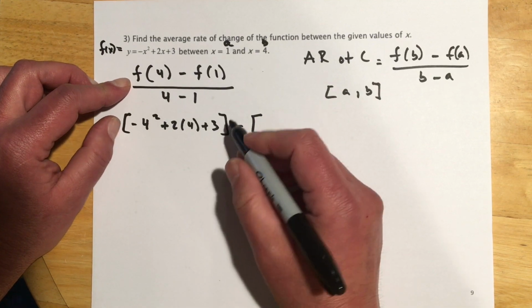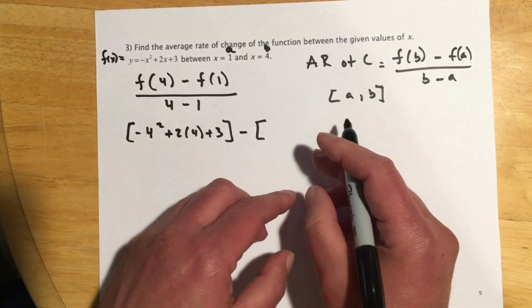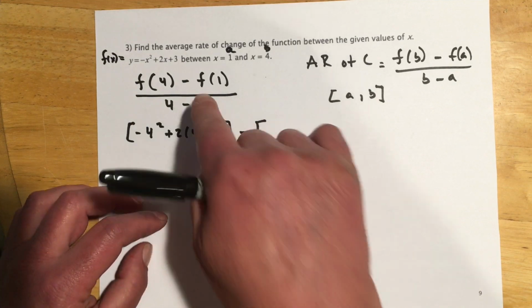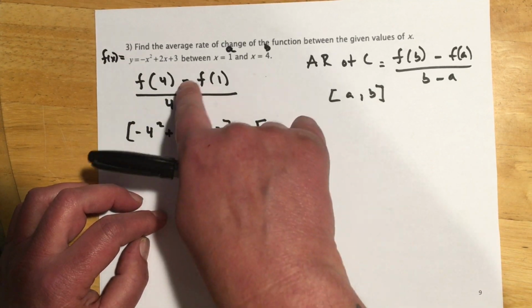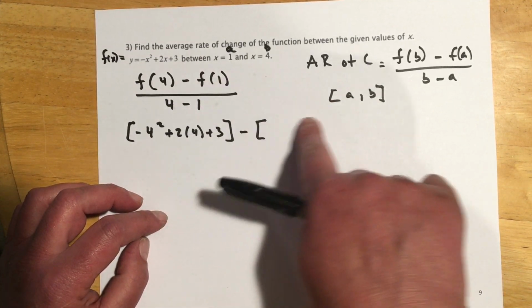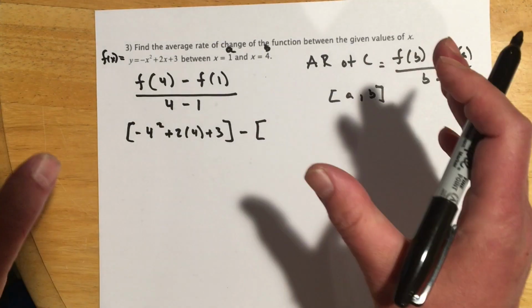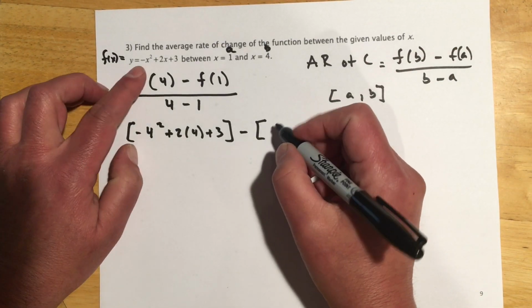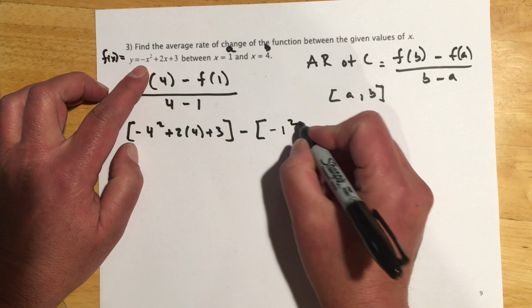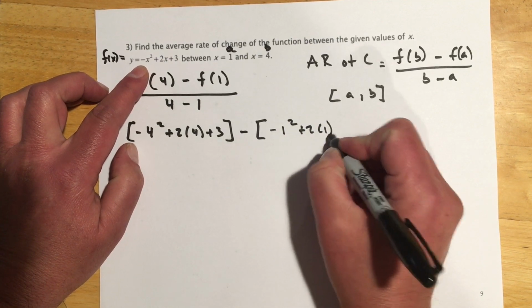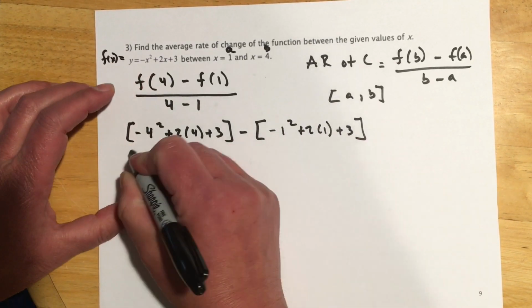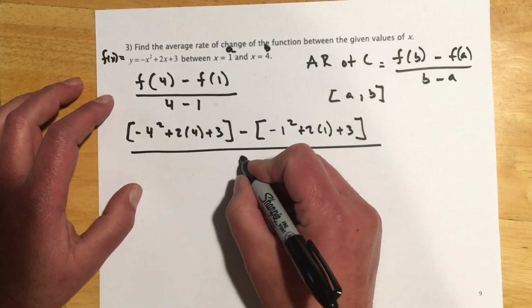And it's good to use these brackets. Just make f of 4 a number, make f of 1 a number, and then subtract them. A lot of times people drop the parentheses too early and don't get the minus sign distributed right. So if you just make them both numbers and subtract, you'll be totally good. So here we got negative 1 squared plus 2 times 1 plus 3. And that's over 4 minus 1, so that's just 3.